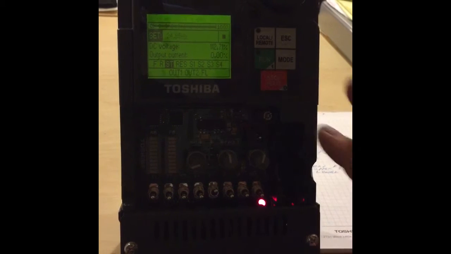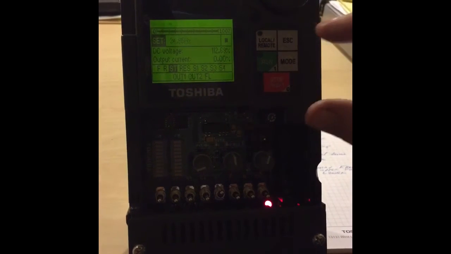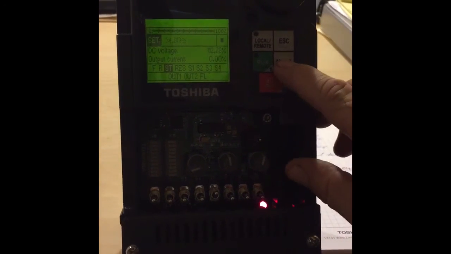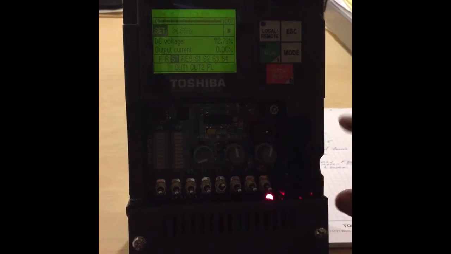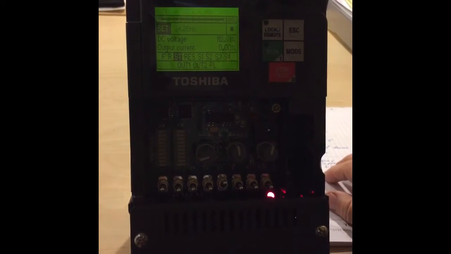So all your processes start through the mode. You want to get to programming, which is you hit the mode button twice. If you want to escape back, you hit ESC. That escapes you all the way back to the very start.